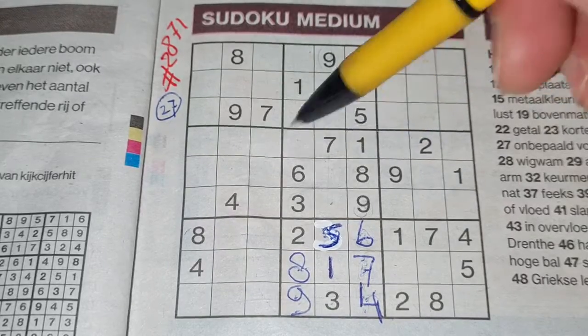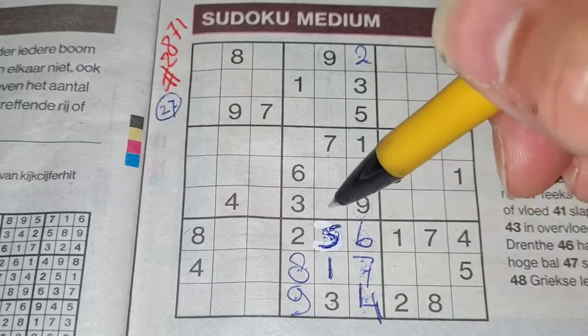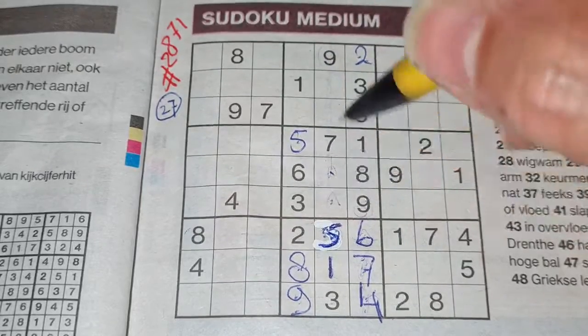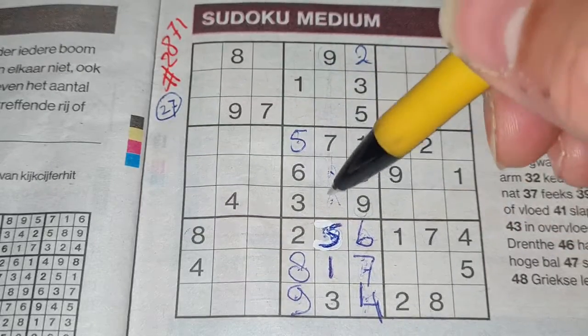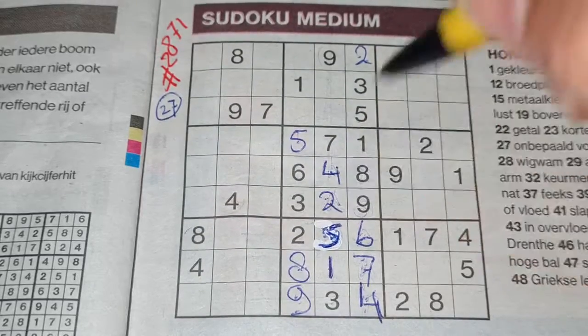3 missing numbers in this big square. One of the missing numbers is 5. We see here 5. So no 5 in these 2 boxes, so 1 box left for the 5, should be there. 2 numbers left in this big square for the numbers 2 and 4. We see there 4, no 4 there. 4 should be here and the 2 goes there.